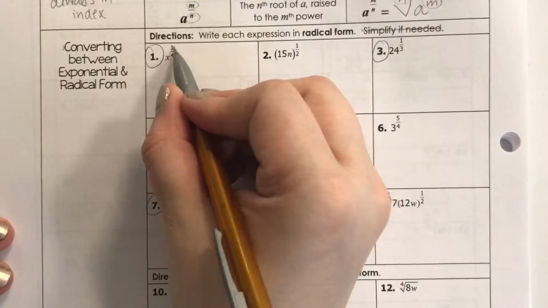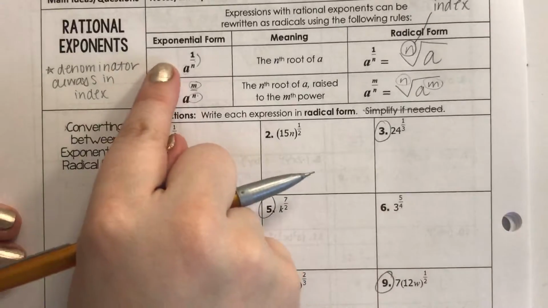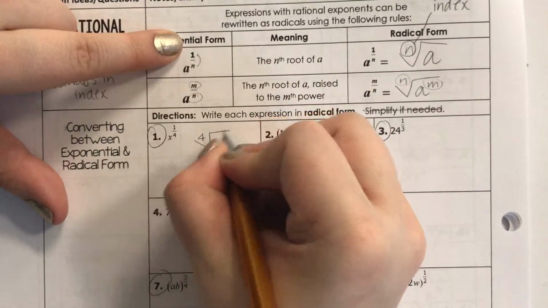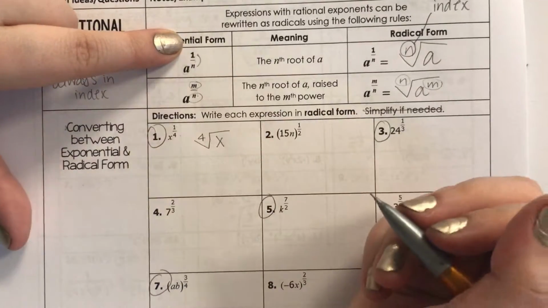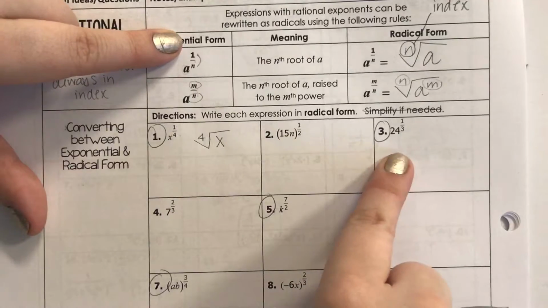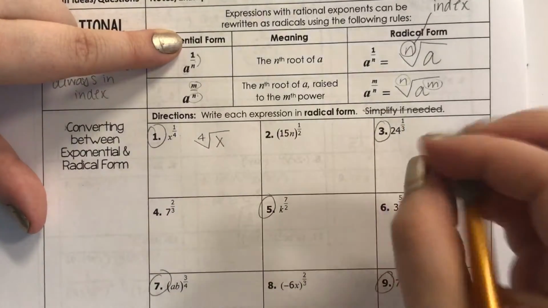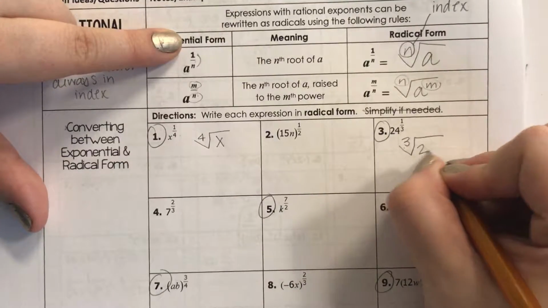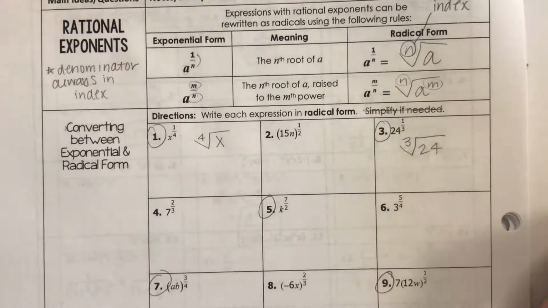So x to the 1/4. Well, according to this rule right here, 4 goes in the index just like this, and it's just x on the inside. Okay. So that's it. That's all you have to do. So let's do this one. 24 to the 1/3. That just means 3 goes in the index and 24 goes on the inside. All right? Pretty easy stuff.